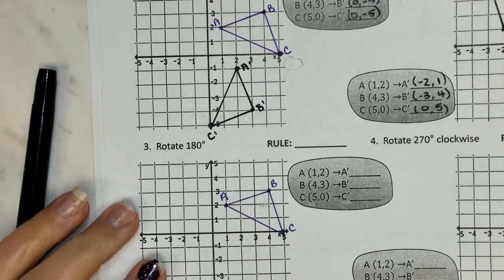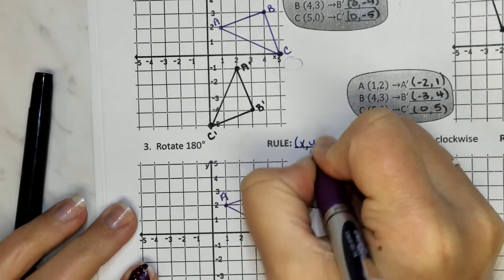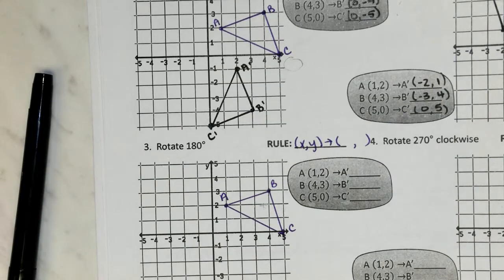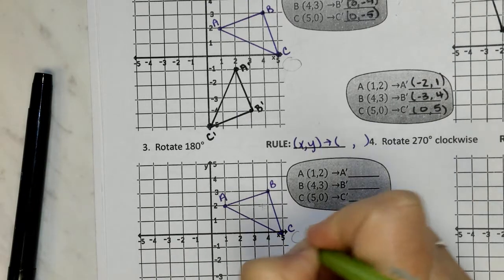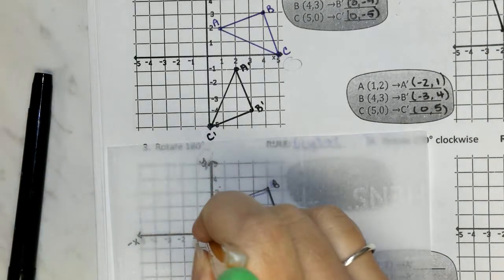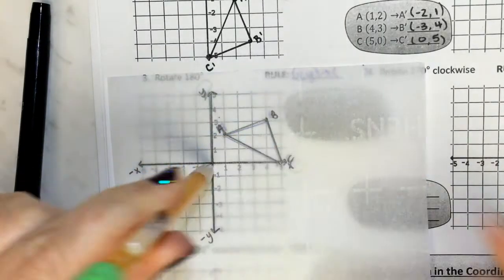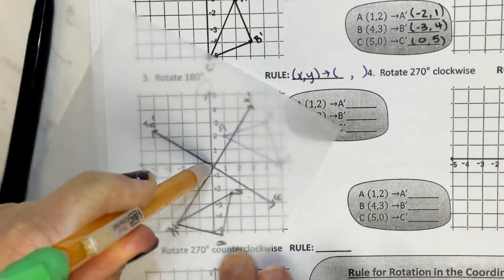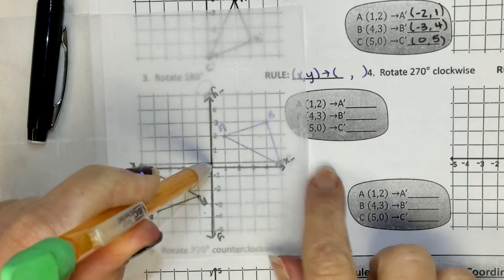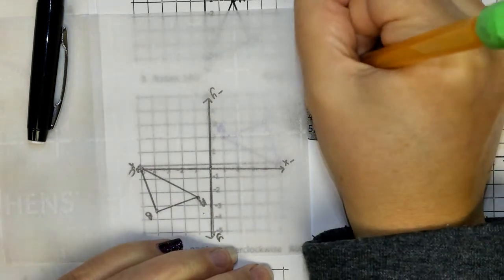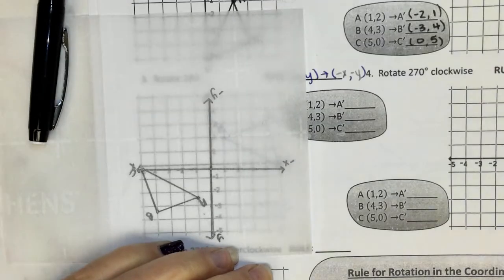All right, let's come down here to the 180 degree rotation. So we want to know x comma y goes to what? So again, we're looking at what's in this place and what's in this place. So what is the new x and what's the new y? So when we do a half turn this time, because 180 degrees is a half turn, here we go. The new x is negative x. The new y is negative y. So we have negative x comma negative y.